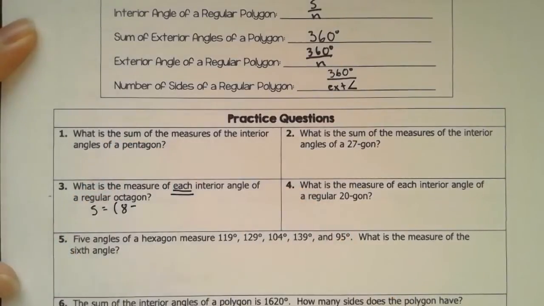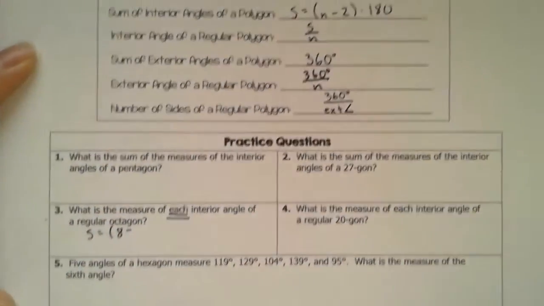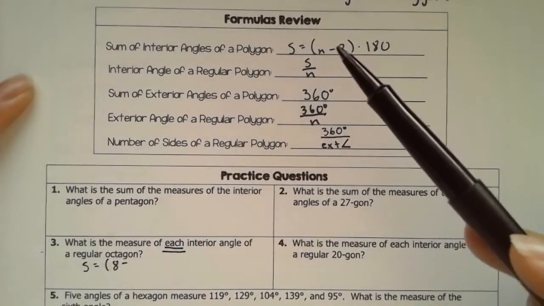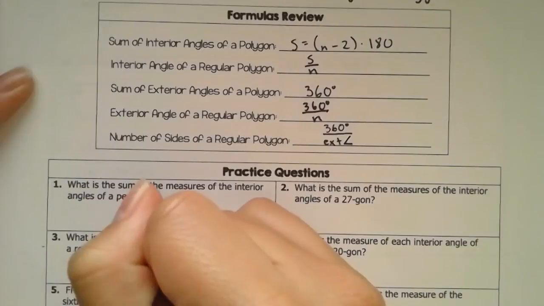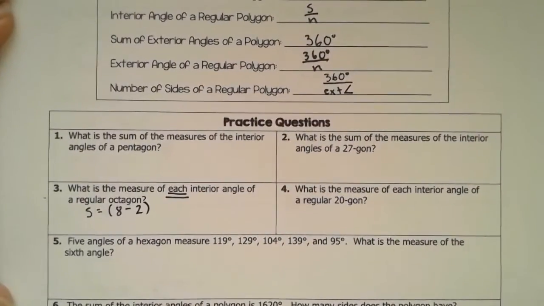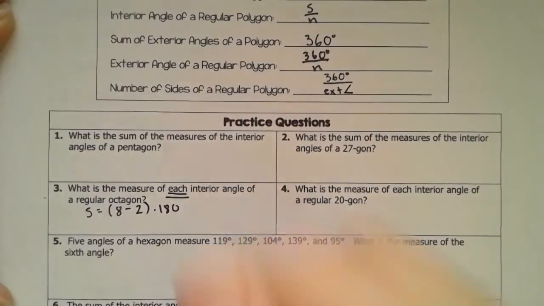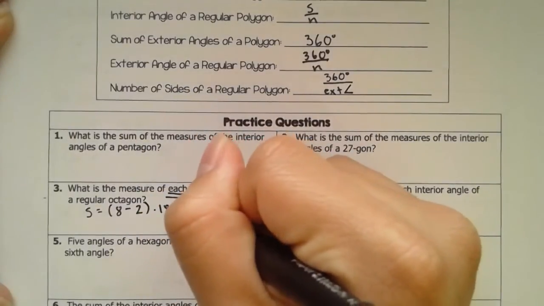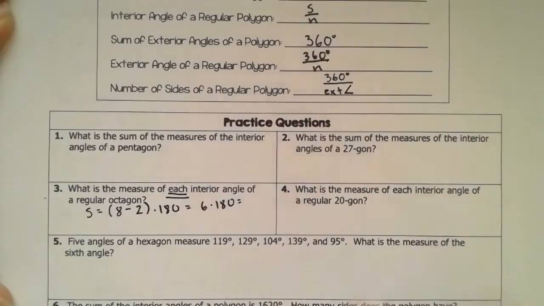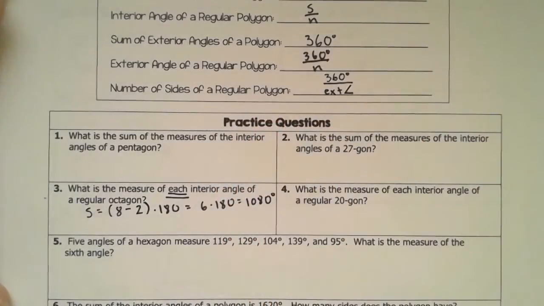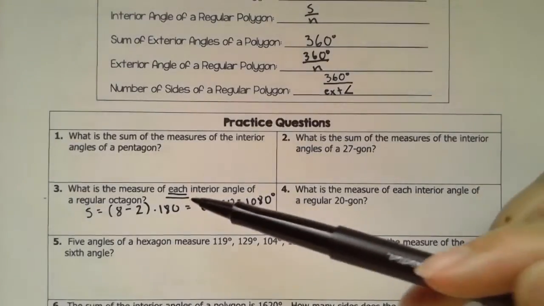We have 8 sides, so I plug in, and again I'm plugging into this formula here. 8 sides, so 8 minus 2 times 180. That's going to give me 6 times 180, and that gives me 1080 degrees. And again, it's each interior angle.